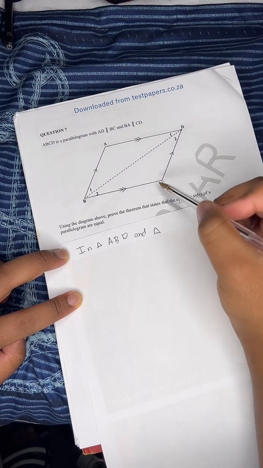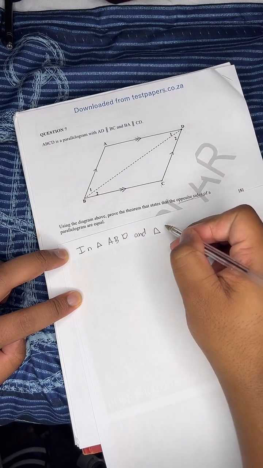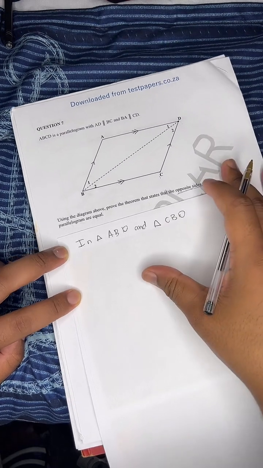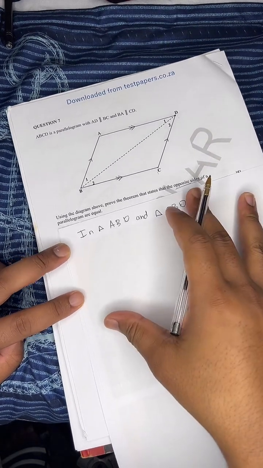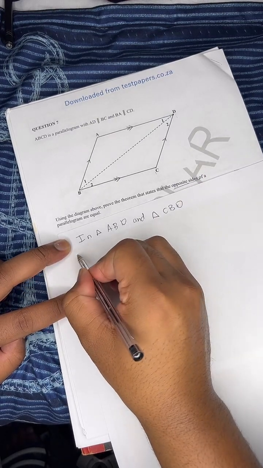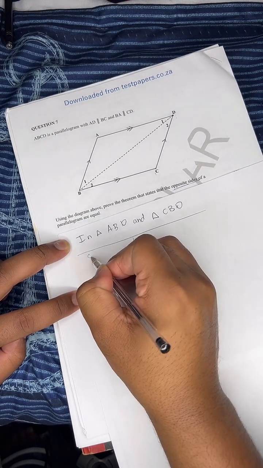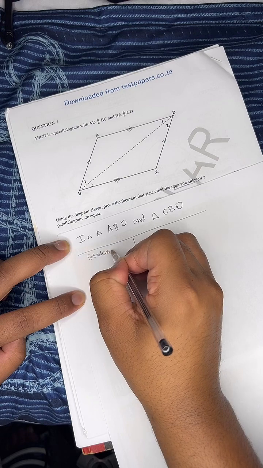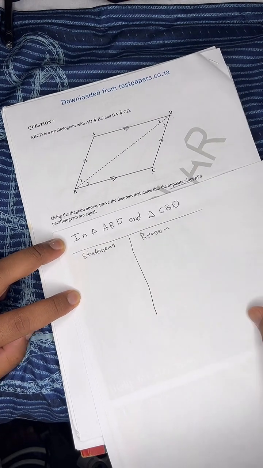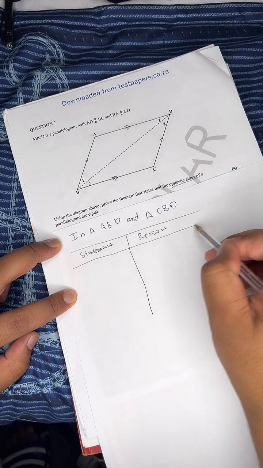And triangle C, B, D. Okay, you can say triangle C, B, D. Okay, so once we are here, we can then draw a table like this. Okay, we're gonna have a statement and a reason.